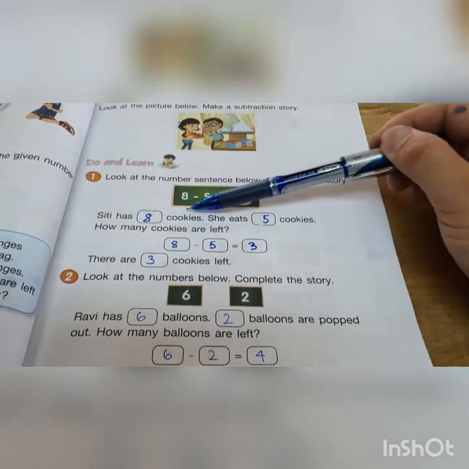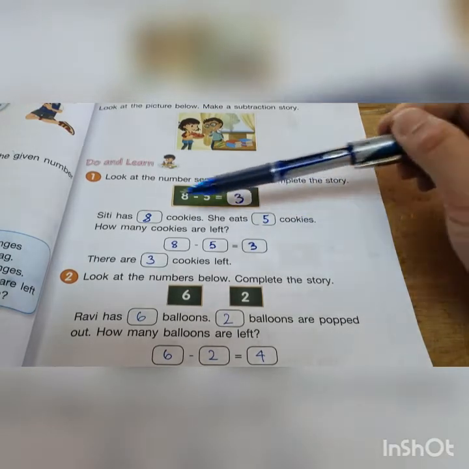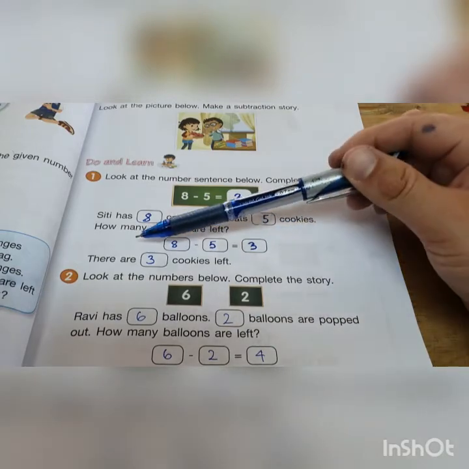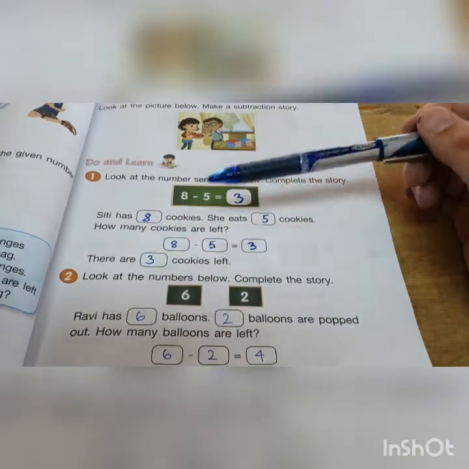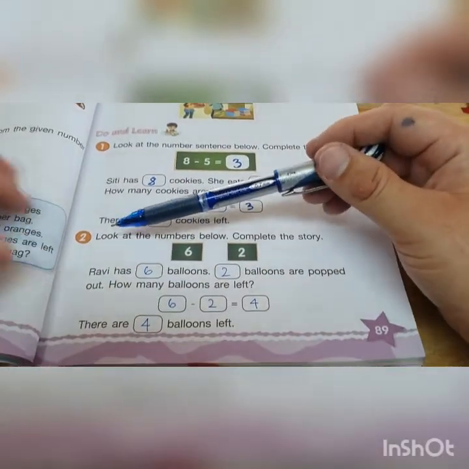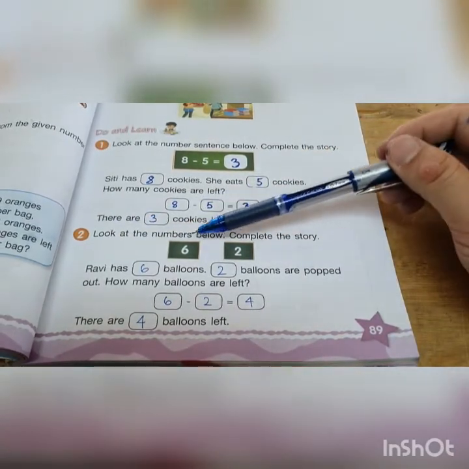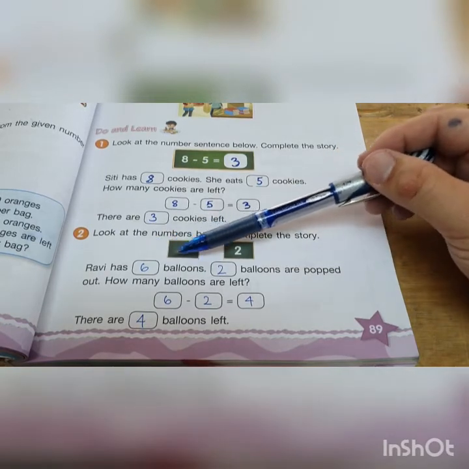Siti has 8 cookies. She eats 5 cookies. How many cookies are left? So 8 minus 5 equals 3. Answer: there are 3 cookies left. And story number 2. Look at the numbers below and complete the story. 6 and 2.